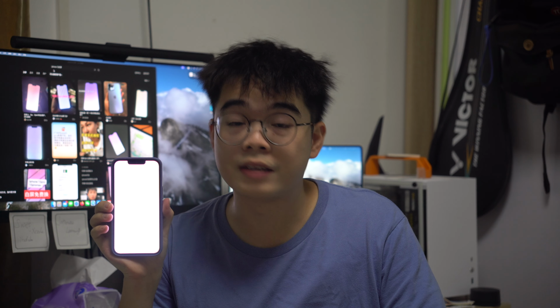This is my iPhone 13 Pro with the white screen issue. As you can see, it's now at maximum brightness. And just to be clear, it's not that, because when you flick the silent switch, it vibrates.